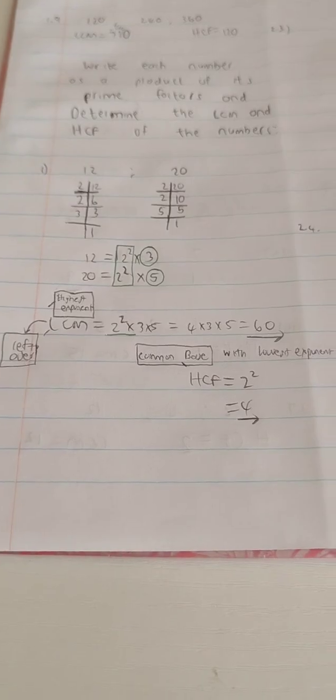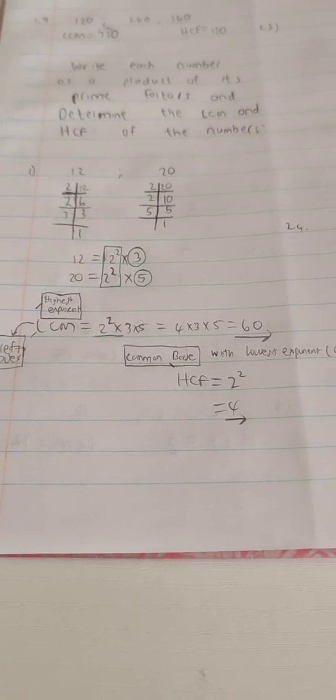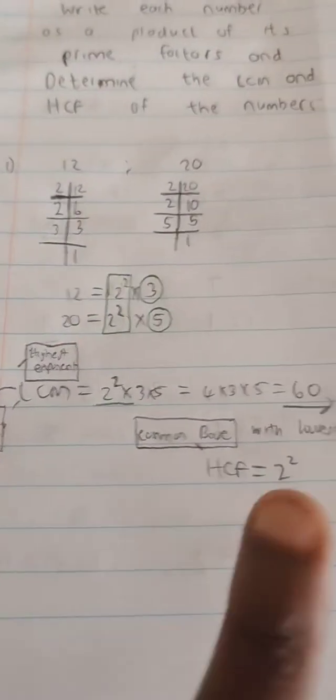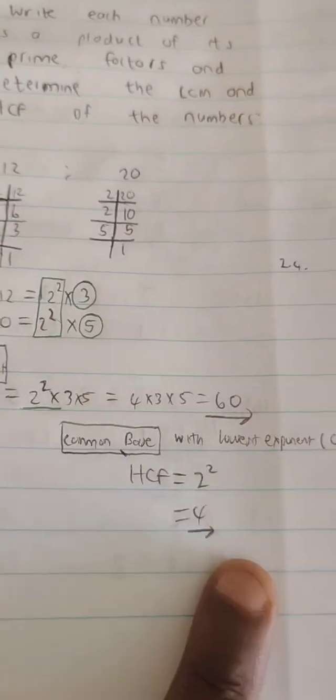Okay. Leftovers we don't even touch. You see, common base with the lowest exponent is what we are going for with highest common factor. And we do one selection from what is common, the base with the lowest exponent, and then we don't even touch leftovers there. All right, so we are done there. LCM is 60, the HCF is 4, between 12 and 20.